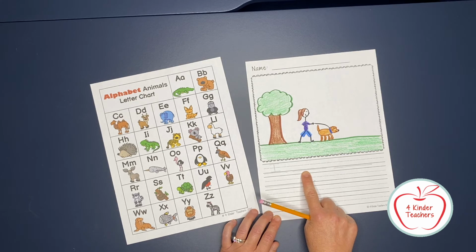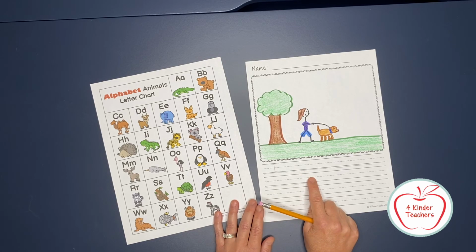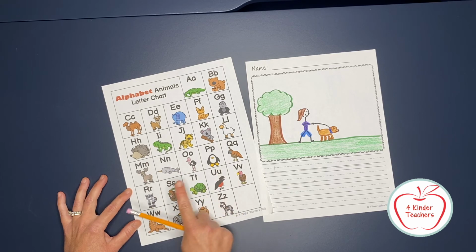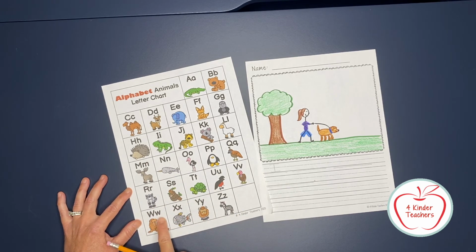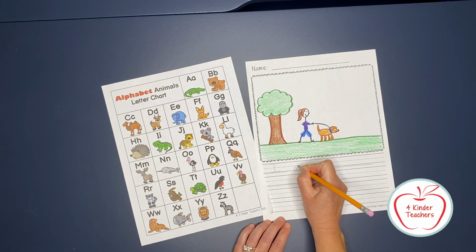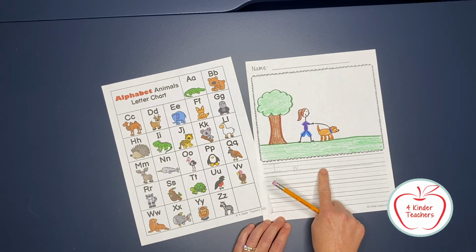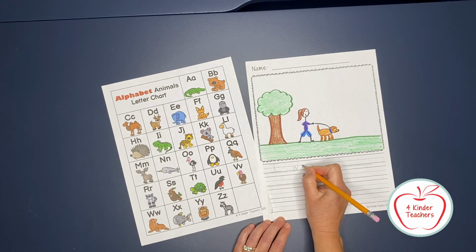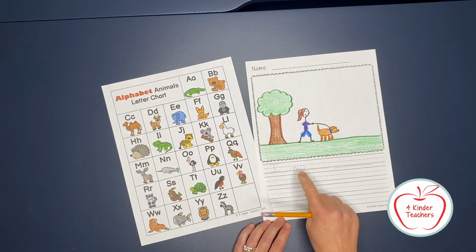Walked. I'll say it slowly. Walked. What makes the sound? Let me use my chart. Walrus. Oh, it's a W. I'll write a W. I walked. Oh, I know. O says ah.